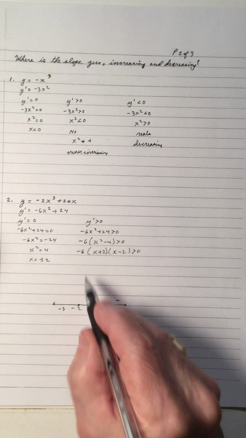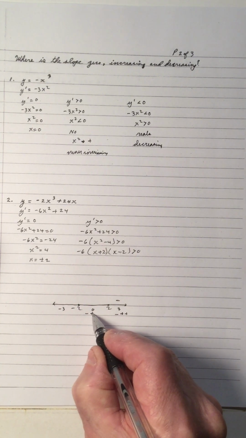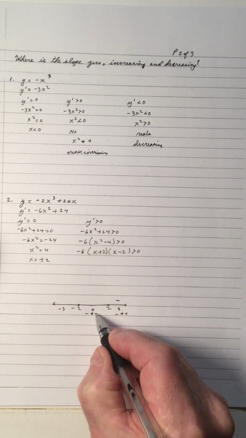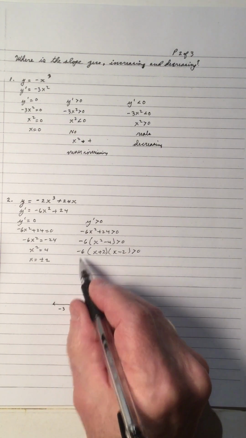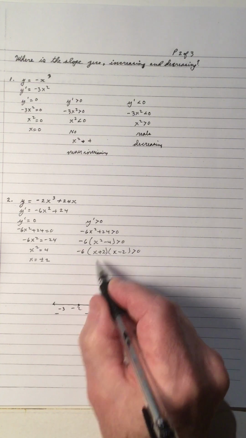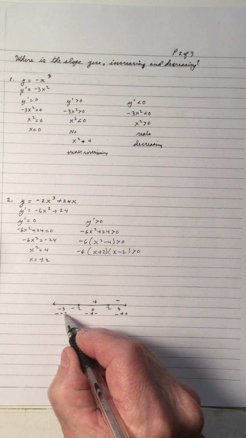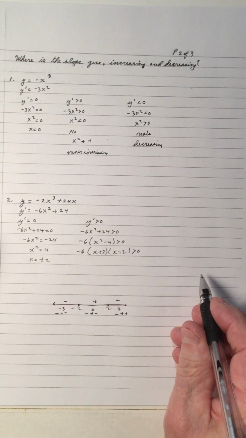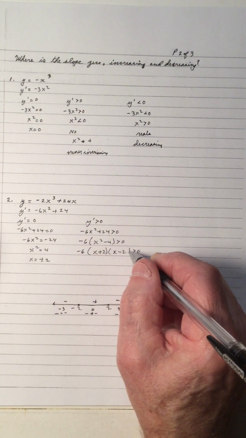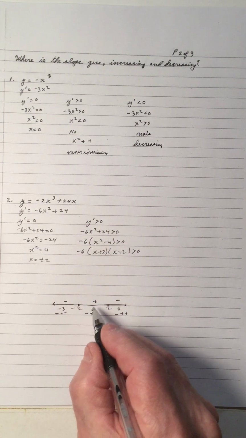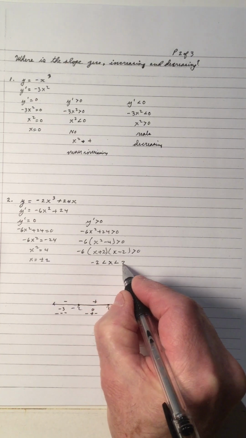Now we put 0 in. The negative 6 gives a negative. 0 plus 2 gives a positive. 0 minus 2 gives a negative, and the product is a positive. And we put negative 3 in: negative 6 is a negative, negative 3 plus 2 is a negative, negative 3 minus 2 is a negative. Negative times a negative times a negative is a negative number. So greater than 0 is the plus, which means y prime is positive for negative 2 less than x less than 2.